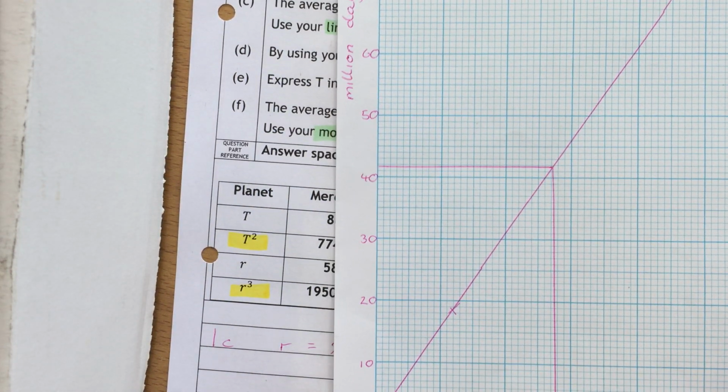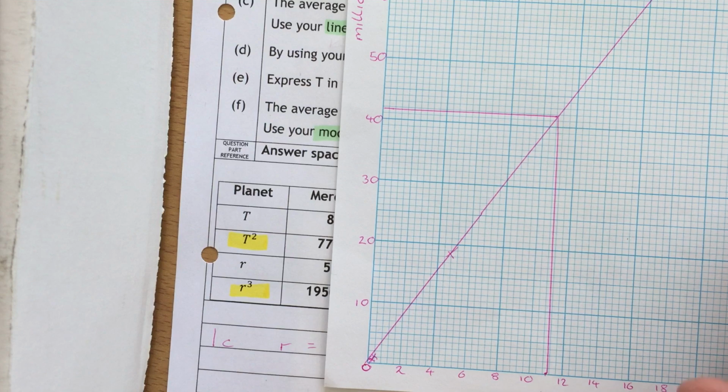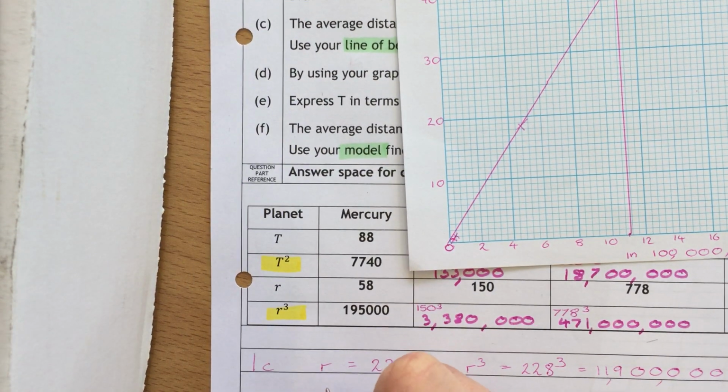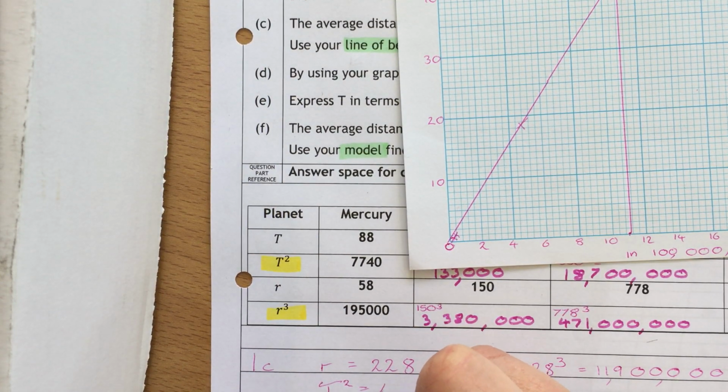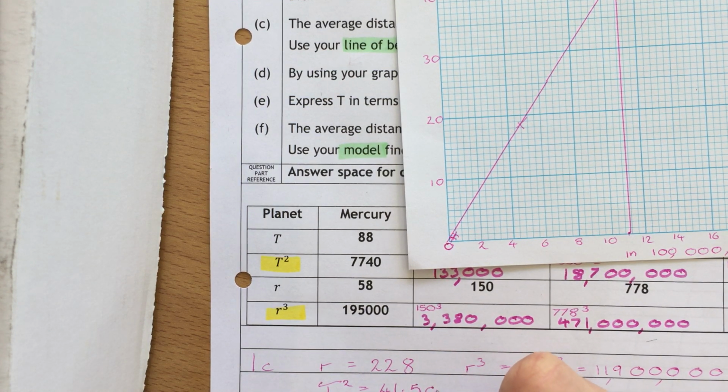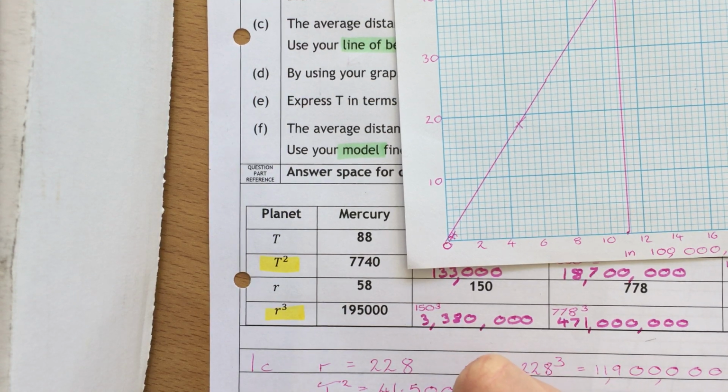So using the line of best fit that I've got, that gives us a t squared value of about 41.5 million days. So that's that.